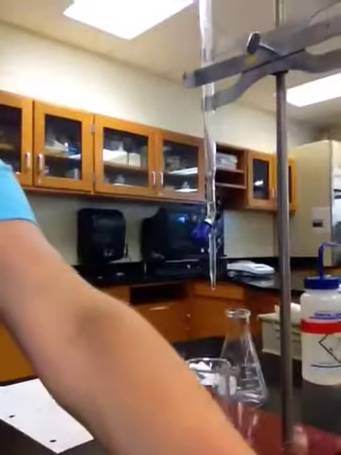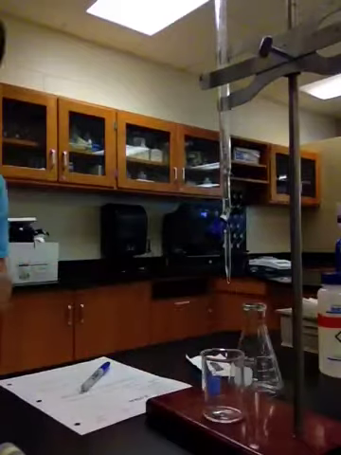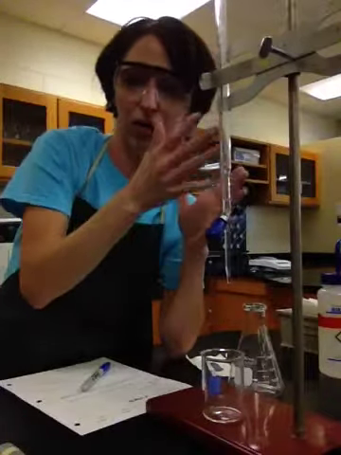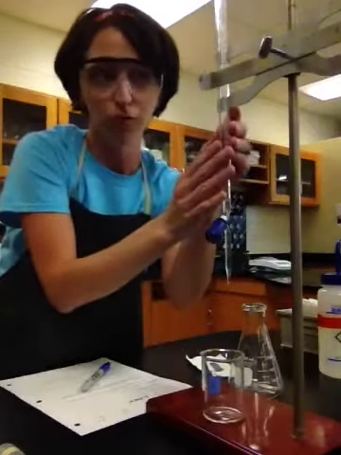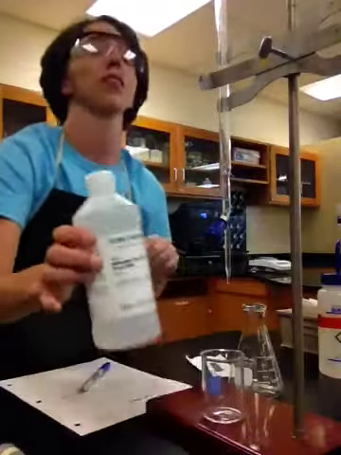Starts down here and it goes up. It's a really, really tall piece of glassware. Okay? And kind of like a eudiometer, do you guys remember us using that? It has volume markings on it, so you can do really accurate volume measurements. Okay, so this is a burette. The burette is for the known solution. So in that case, that's our sodium hydroxide.